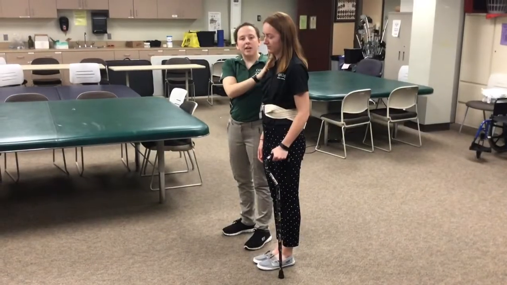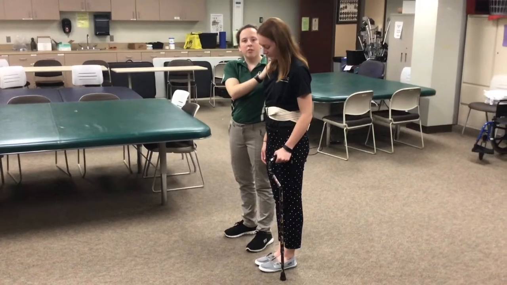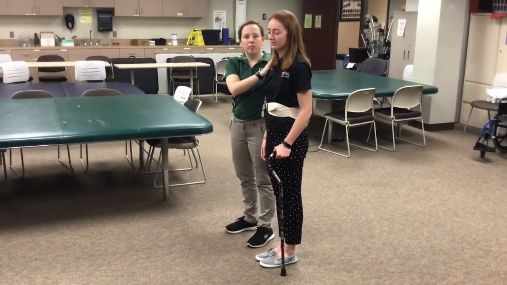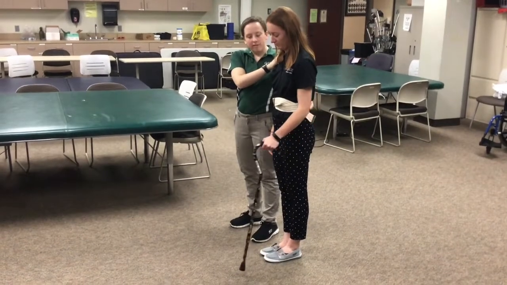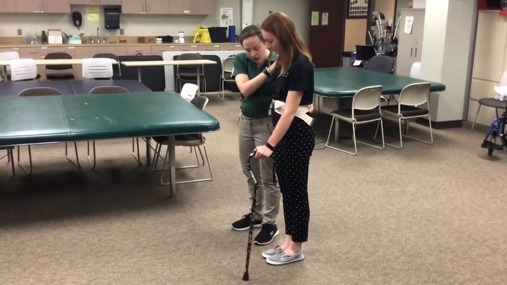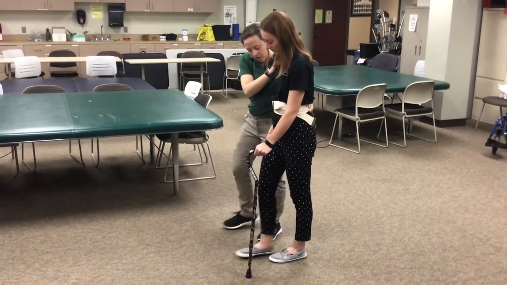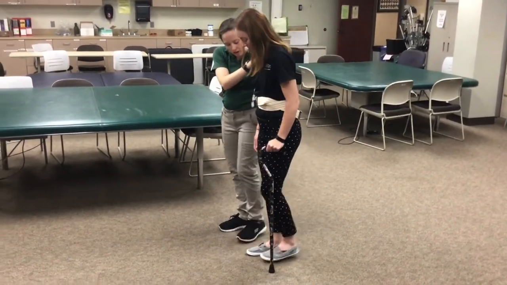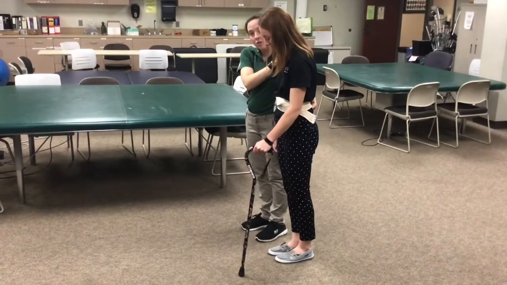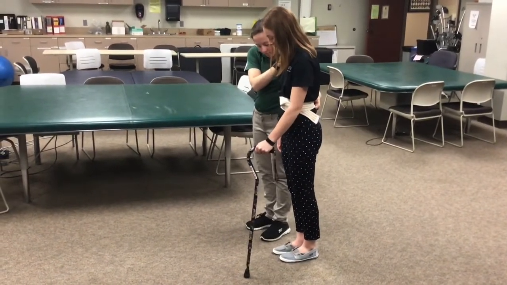You will begin by standing in stride with your patient with a hand on their shoulder and a supinated grip on their gait belt. First, your patient will move the cane forward one stride length, so can you move your cane forward, and then step with your involved extremity to meet the cane, and then you'll step with your uninvolved extremity. And then you'll continue that process.